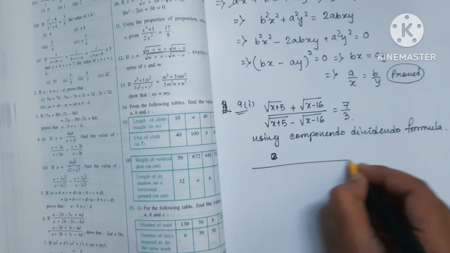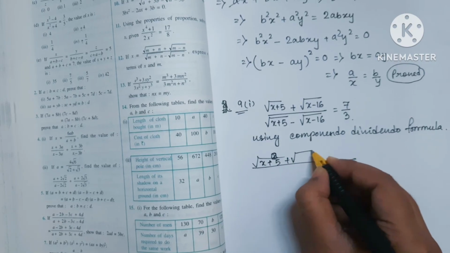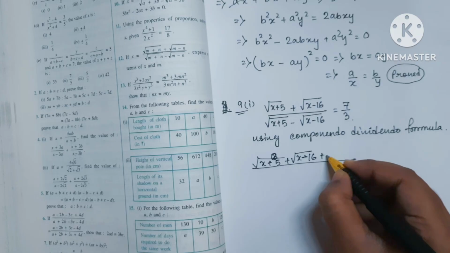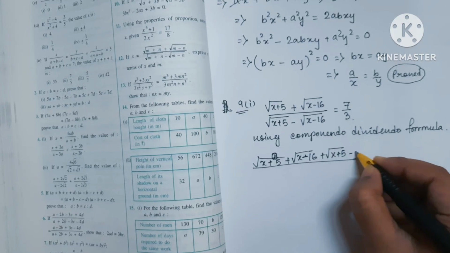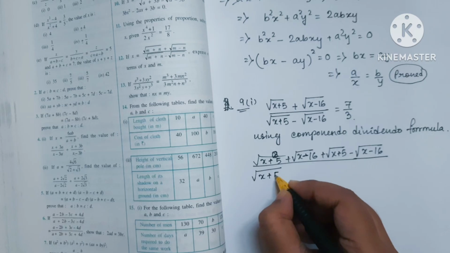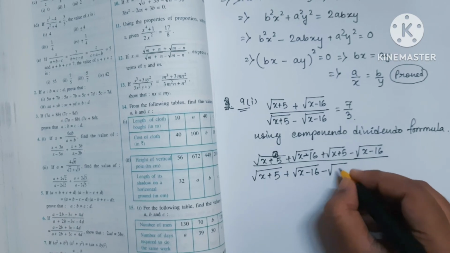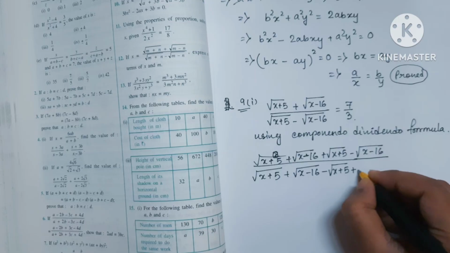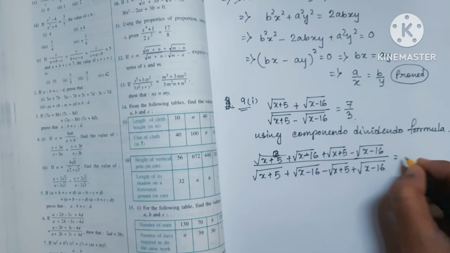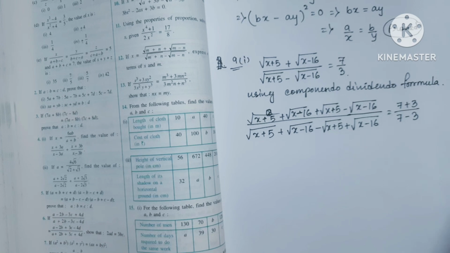Okay, let's do it. (root x plus 5 plus root x minus 16 plus root x plus 5 minus root x minus 16) by (root x plus 5 plus root x minus 16 minus root x plus 5 plus root x minus 16) is equal to (7 plus 3) by (7 minus 3). Okay.